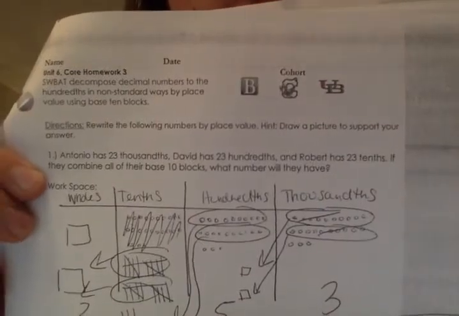First problem says, Antonio has 23 thousandths, David has 23 hundredths, and Robert has 23 tenths. If they combine all of their base 10 blocks, what number will they have? We haven't learned how to do thousandths yet. We're going to do that on Tuesday. But we can use the pattern that we learned on Friday to figure this out.